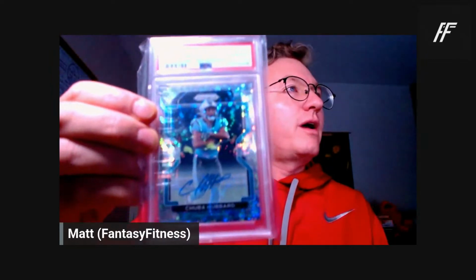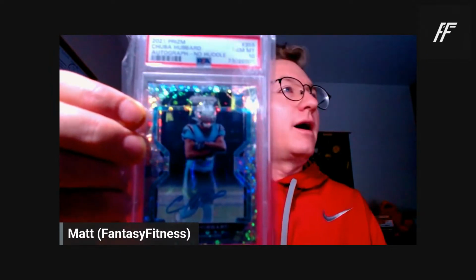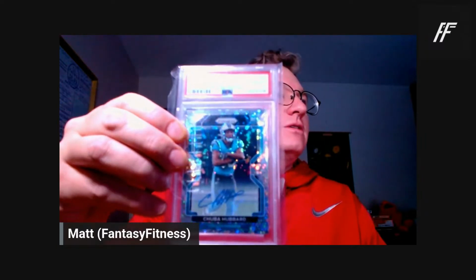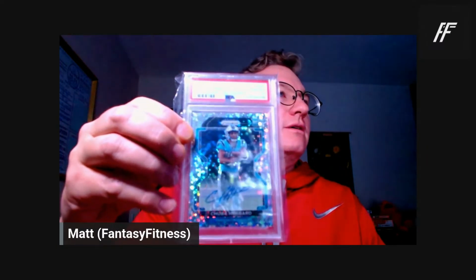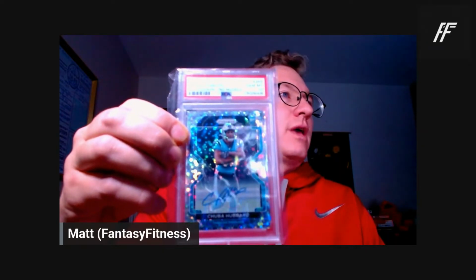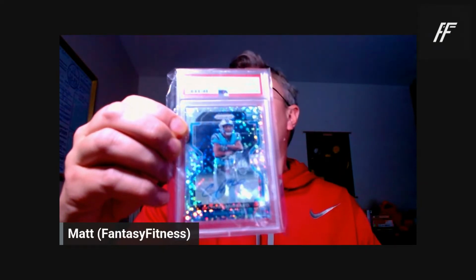All right, so here we have the Chuba Hubbard. This is the 2021 Prism Autograph No Huddle, Gem Mint 10, number 355. If I can get that going, there's a lot of blue in there, blue and silver. And we got Chuba's signature.